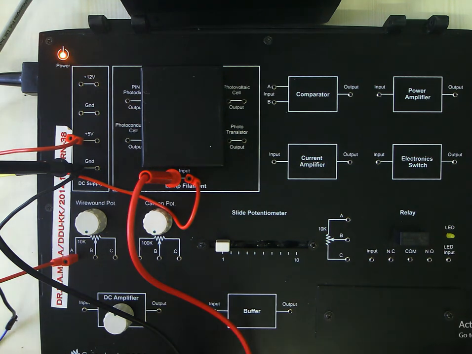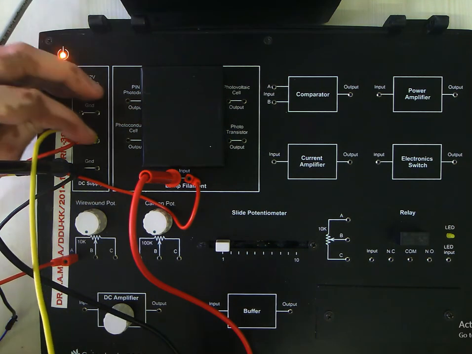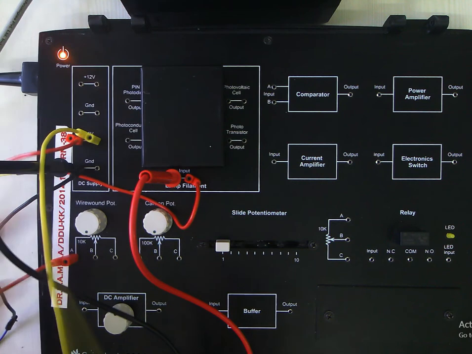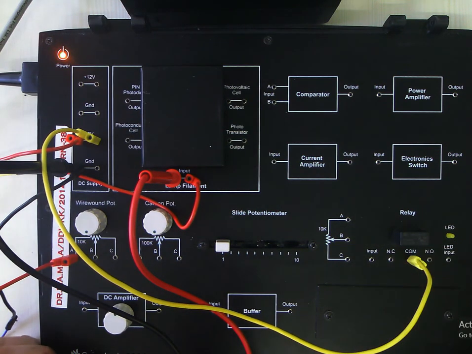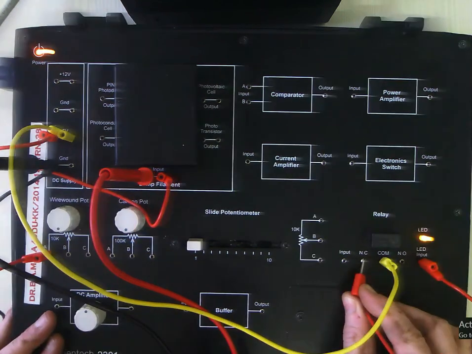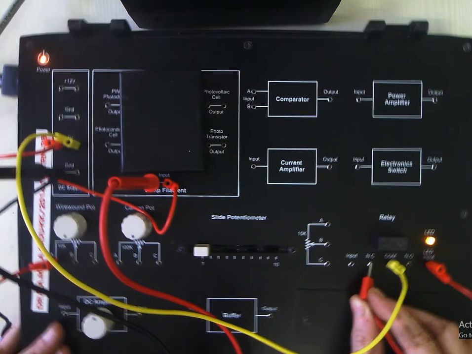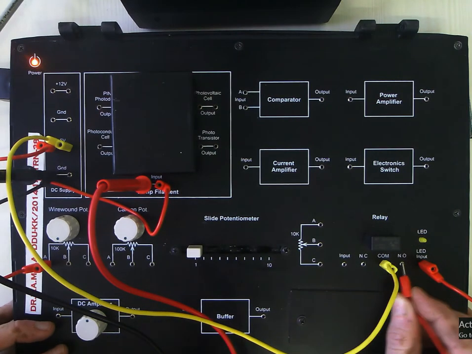Now let us try to operate this relay first. So how can we know that there is an operation of the relay? What we will do, I will simply apply a 5 volt to the common terminal. So when I apply the 5 volt to the common terminal, we will see that this is the LED input, and we can find this NC is connected to the 5 volt. Since you can see the LED is now glowing. All right. So with NO, it's not working.